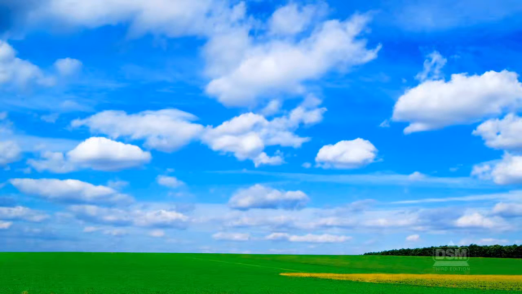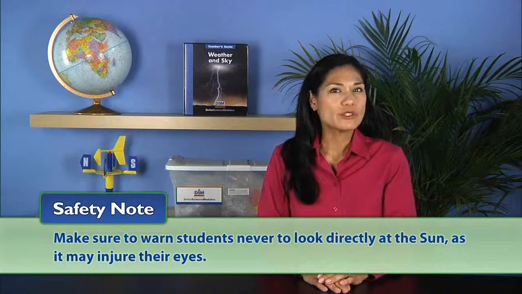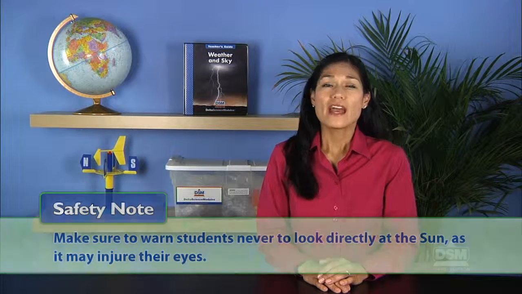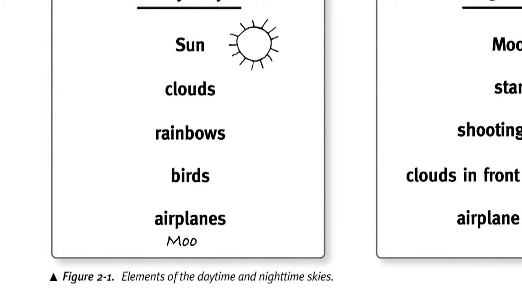Take students outdoors and have them look in all directions and name everything they see in the sky above them. Warn students to never look directly at the sun, as it may injure their eyes. At this point, students should be able to see the moon. Bring students back inside and add the moon to the day sky chart.